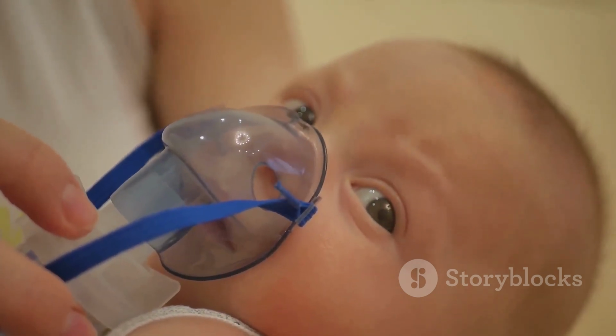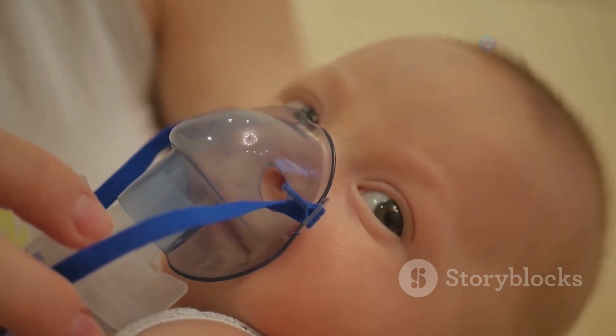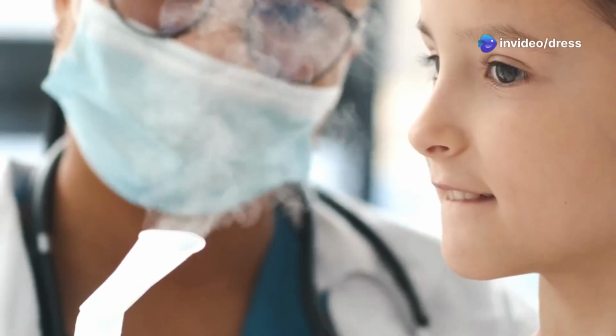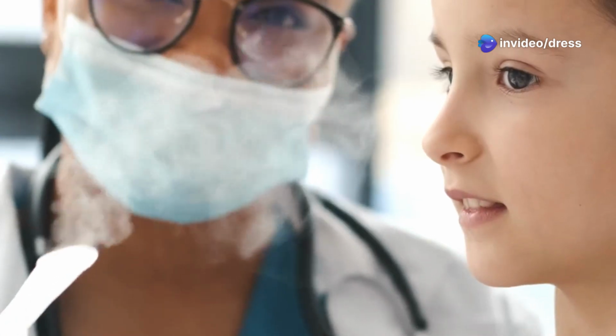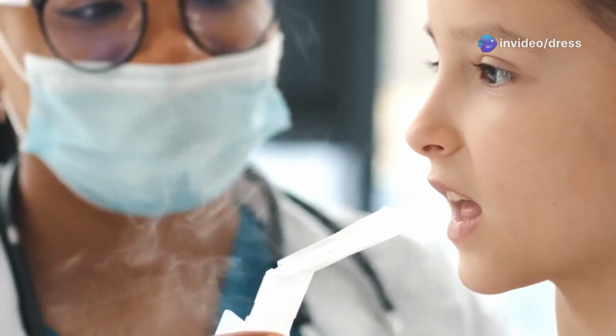Persistent pulmonary hypertension of the newborn, or PPHN, is another critical condition. Inhaled nitric oxide, INO, is the most effective treatment to reduce pulmonary vascular resistance.